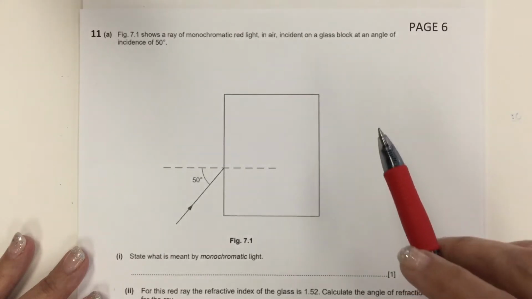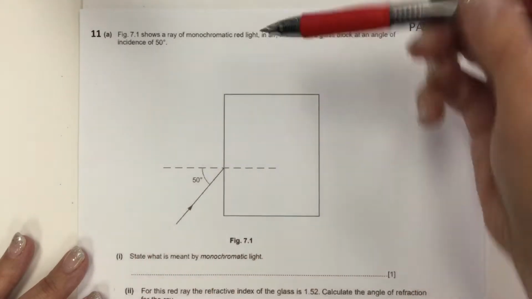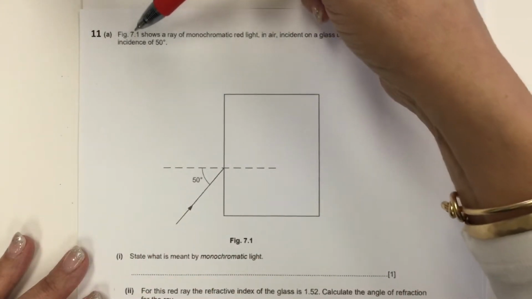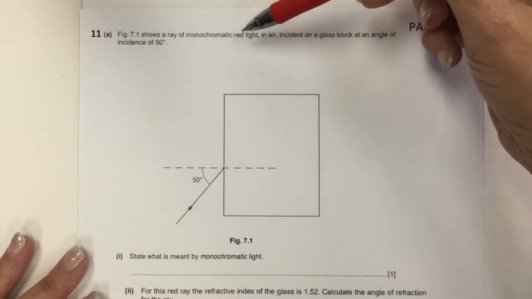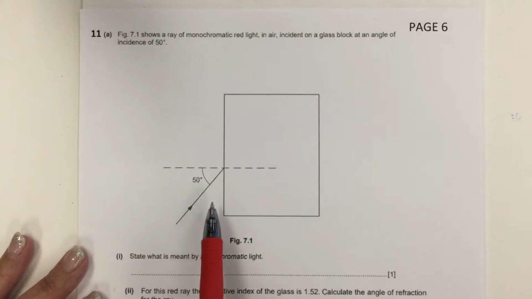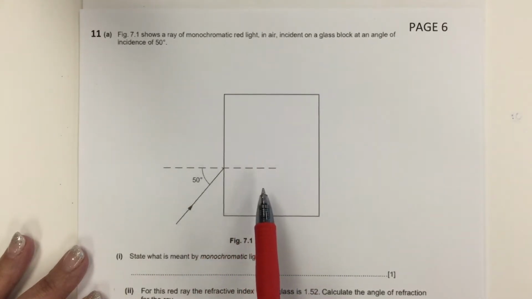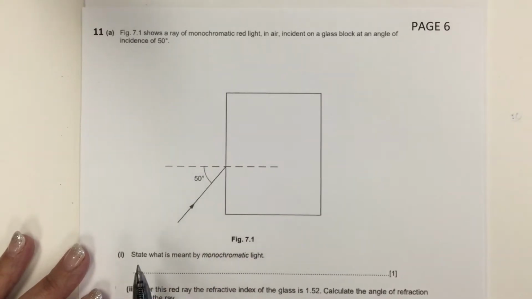Refraction, practice problem, page 6, question 11. The figure 7.1 shows a ray of monochromatic red light in air incident on a glass block at an angle of 50 degrees. State what is meant by monochromatic light.